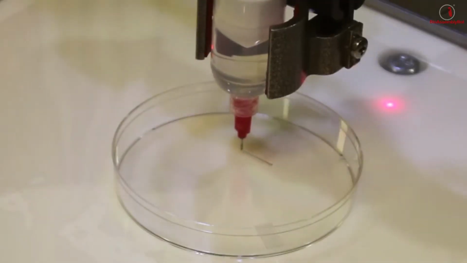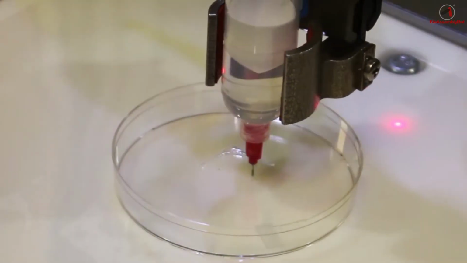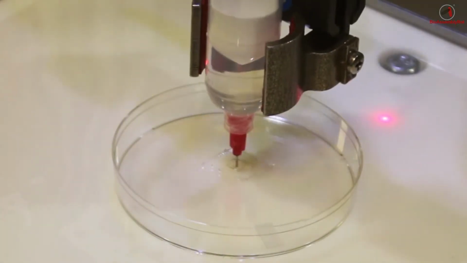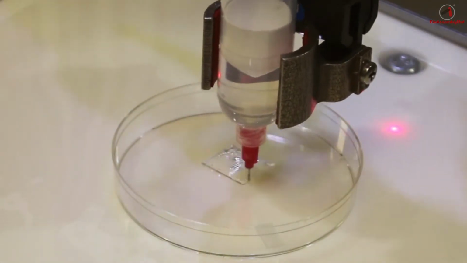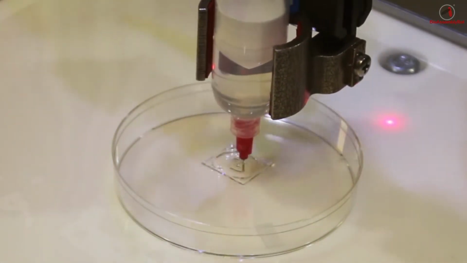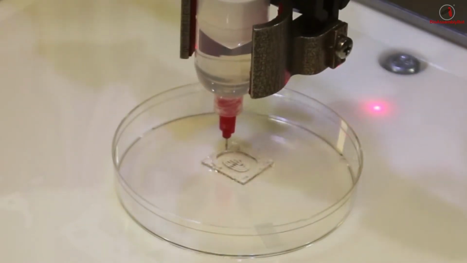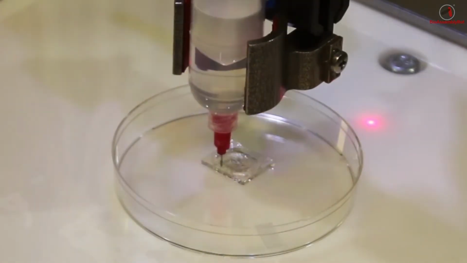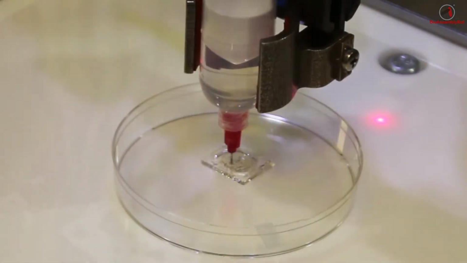Here BAB is starting to print that mold structure, and we're using a hydrogel that is thermo-responsive, such that once it's printed we can chill it and wash it away after we've filled the center with our osteogenic material.